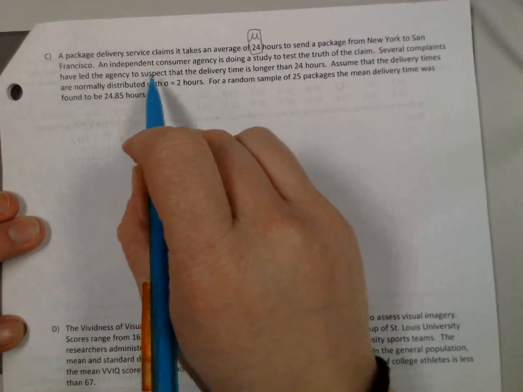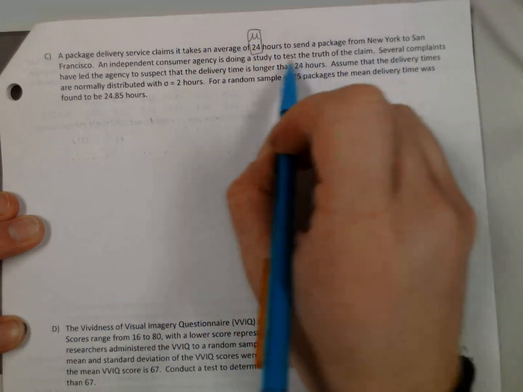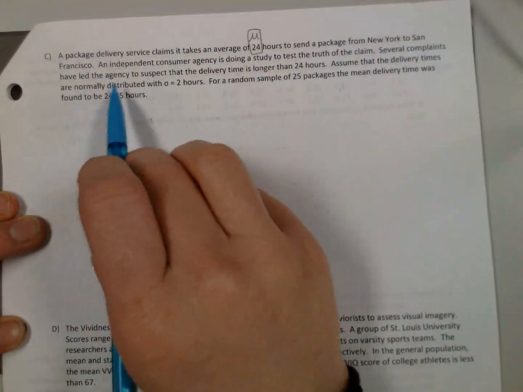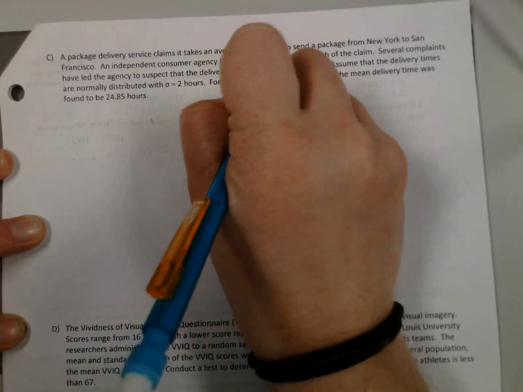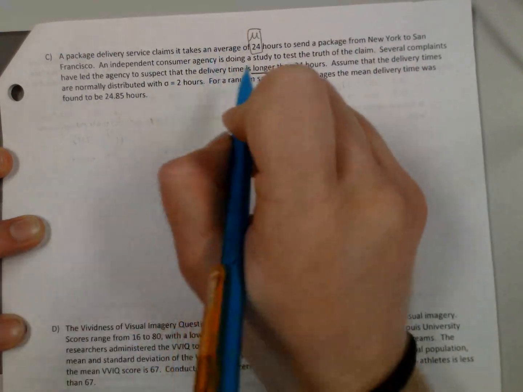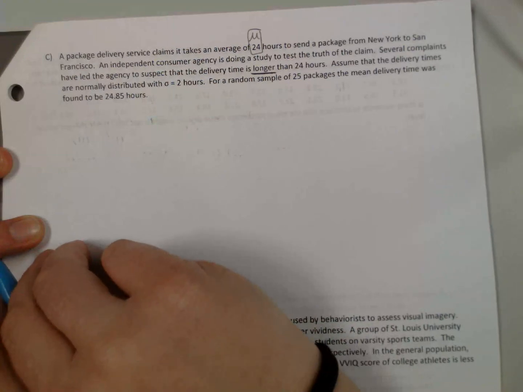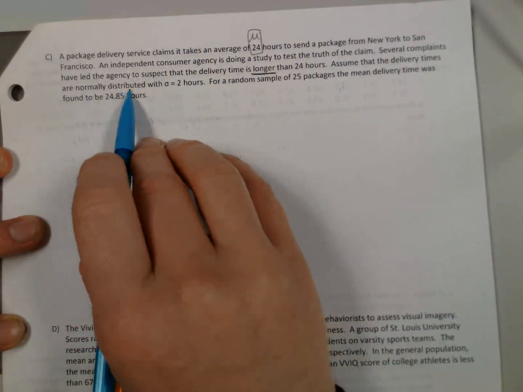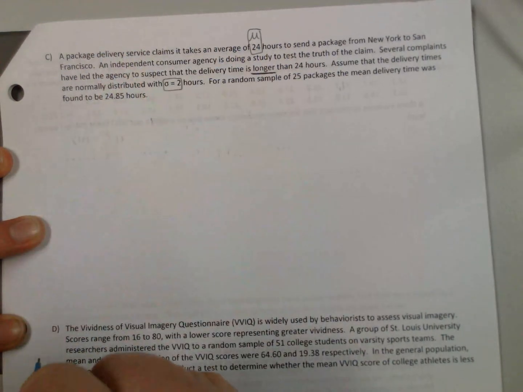Okay, an independent consumer agency is doing a study to test the truth of the claim. This is like the prosecution. Okay, several complaints have led the agency to suspect that the delivery time is longer than 24 hours. That's going to help us a lot write our HA, our alternative hypothesis. Assume that the delivery times are normally distributed. Love that. With a standard deviation of 2 hours. Okay, pretty nice that they gave us that.